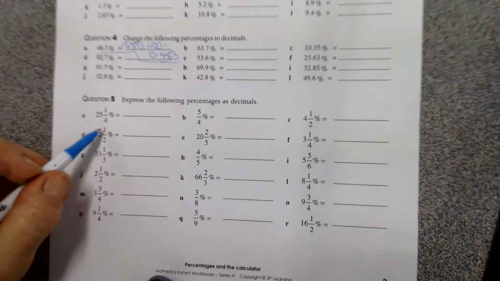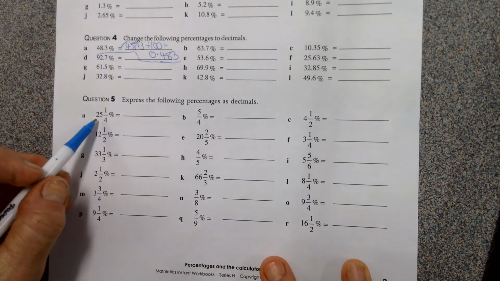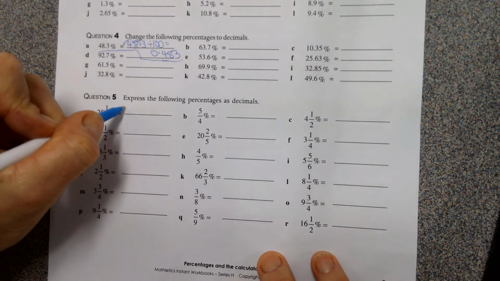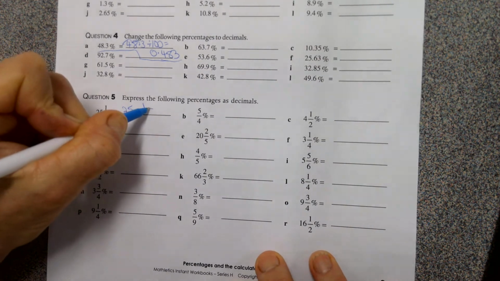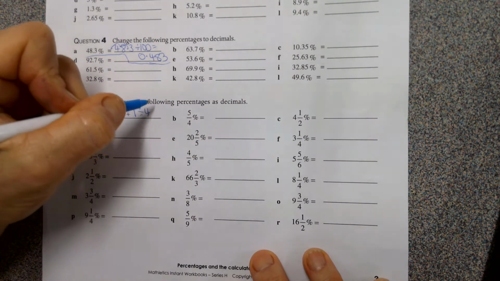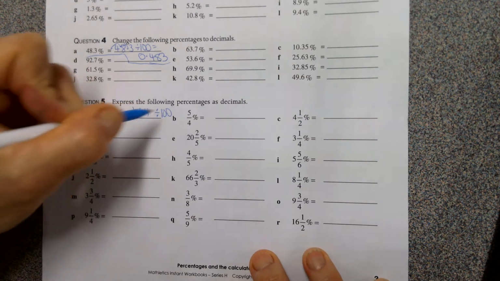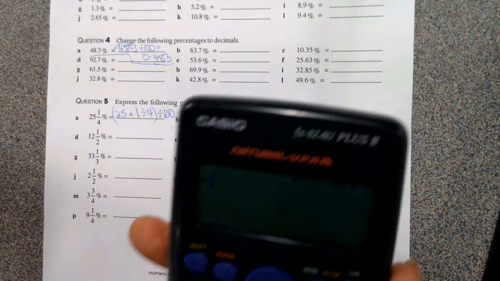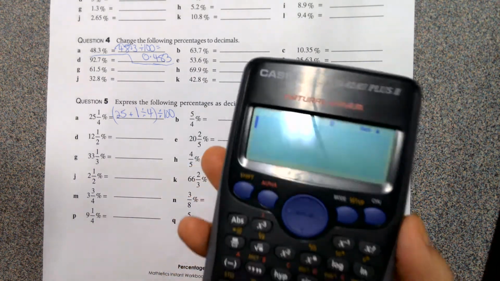And the last one on this page, express the following percentages as decimals. Just remember, if you've got 25 and a quarter, that's how you say it. 25 plus 1 divided by 4. Alright? Then you're going to divide by 100. Now you might need to put brackets in here, because otherwise it's not going to look at it unless you use your fraction button, but I don't want to have to teach you that.